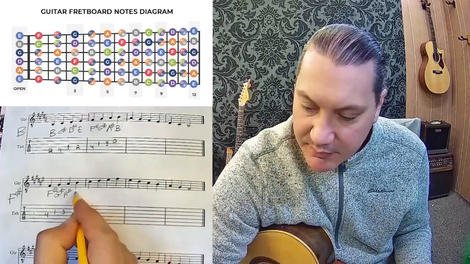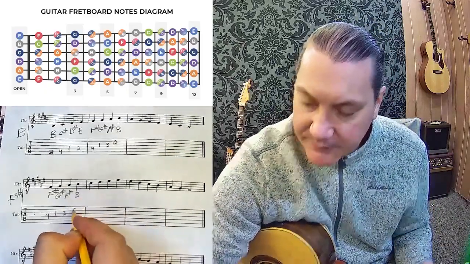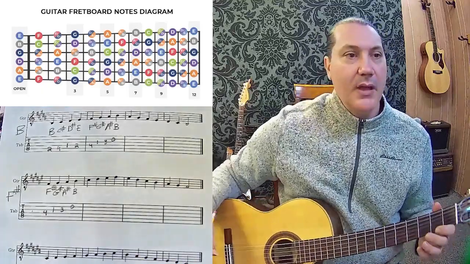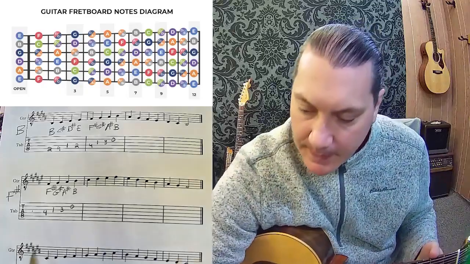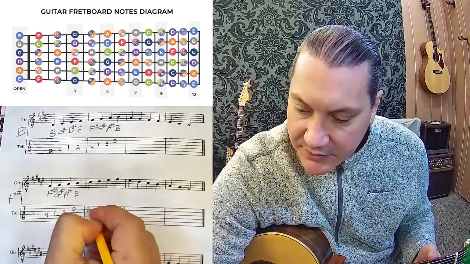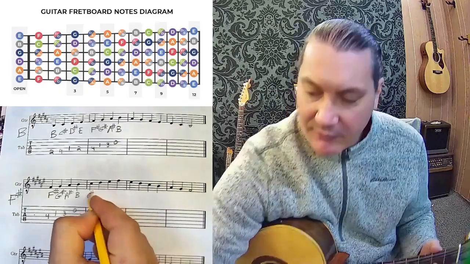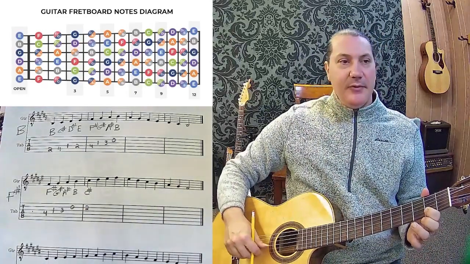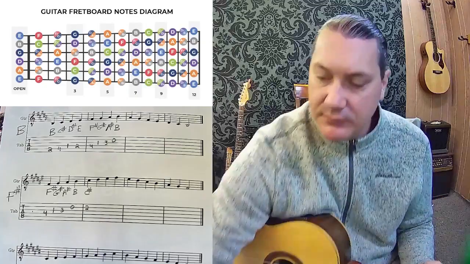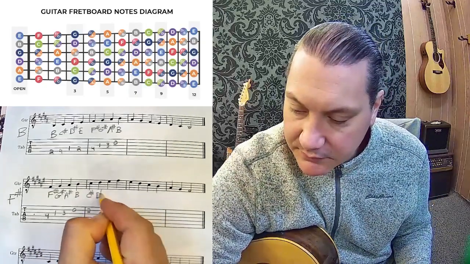The answer is B. We'll use open B. What's a whole step up from B? C sharp, fret 2, string 2. What's a whole step up from C sharp? D sharp, fret 4.